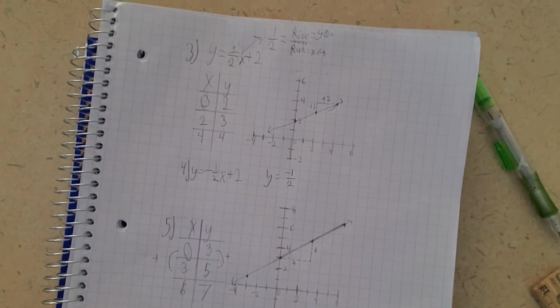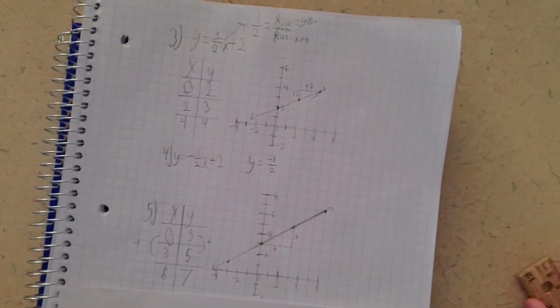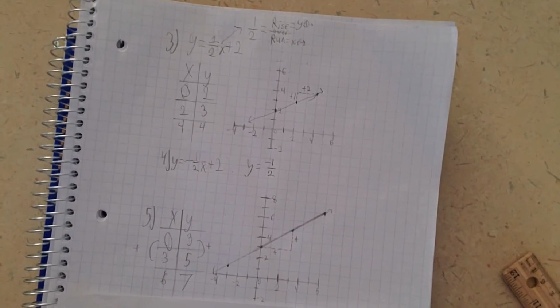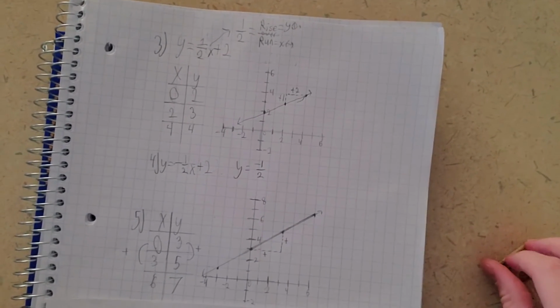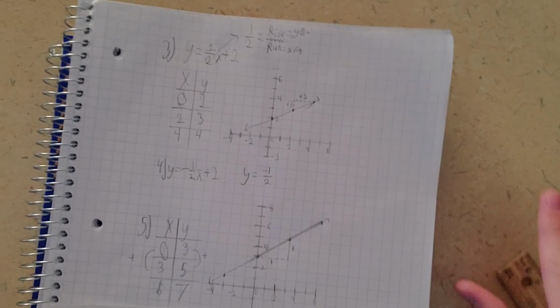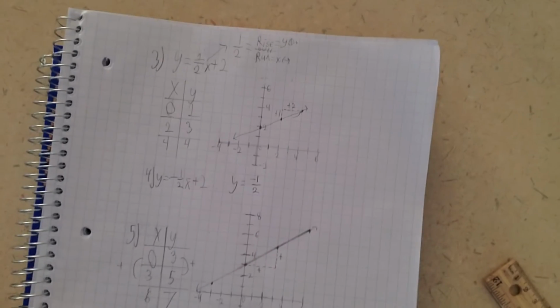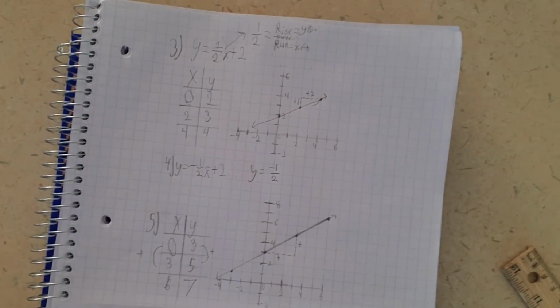Lastly, we have this problem. I'd like you to try graphing it yourself. I've given kind of the stuff you need to figure it out, and so I'll give you a minute to pause the video and try it, and I'll show you the answer. That should be enough time.